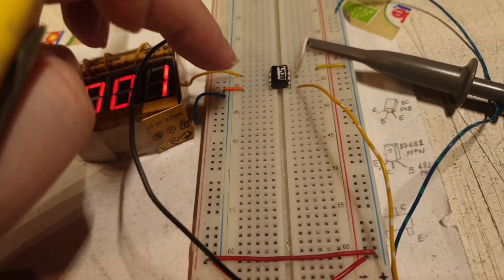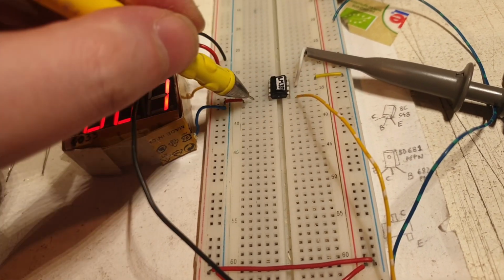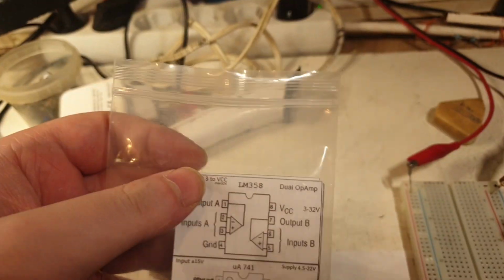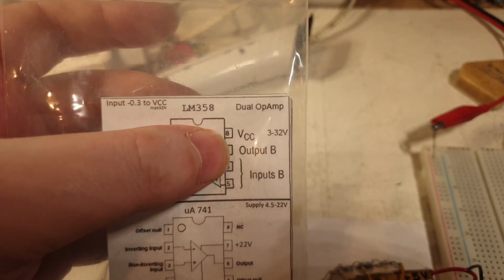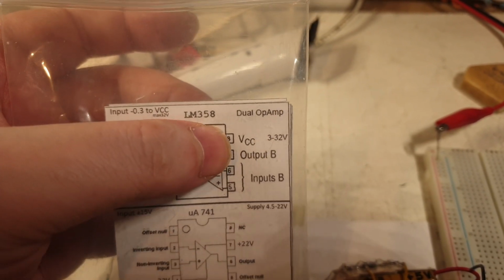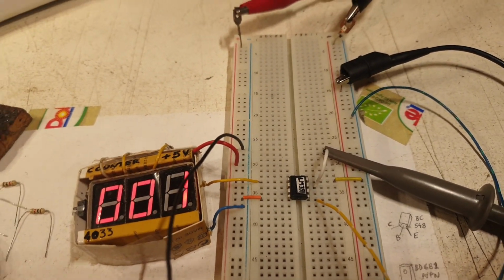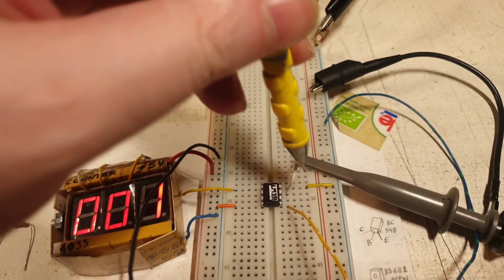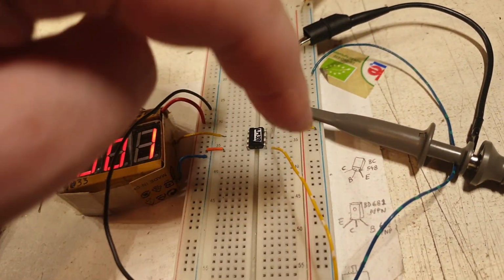This counter is not working here because it's connected to this other output, but I probed. I made a test on both sides, because this is a dual opamp. It's called LM358. You can see here the output on the first pin, and the second pin here, immediately after the power supply, is the output for the second opamp gate. This is the positive rail here, and this is the negative rail to power the chip. I'm using the secondary op-amp, and this is the primary op-amp.